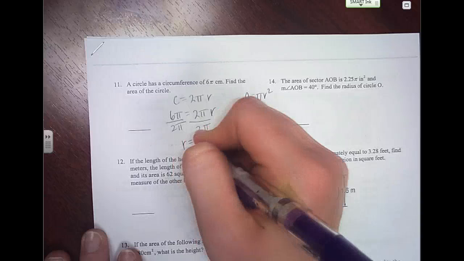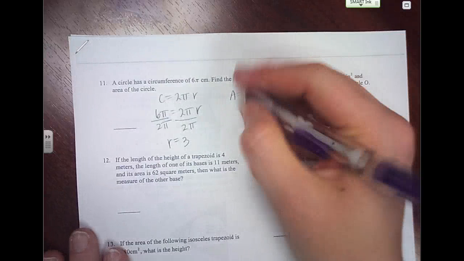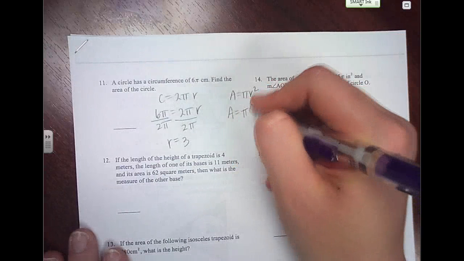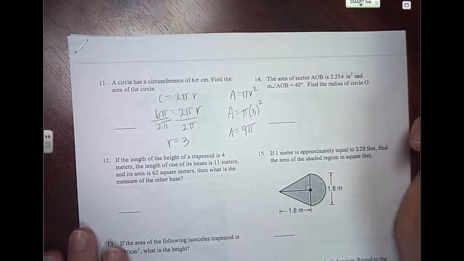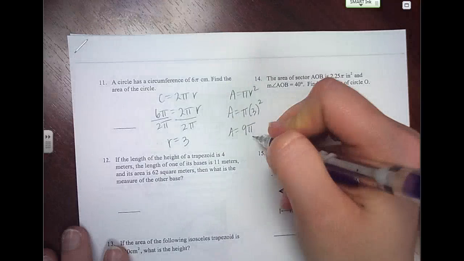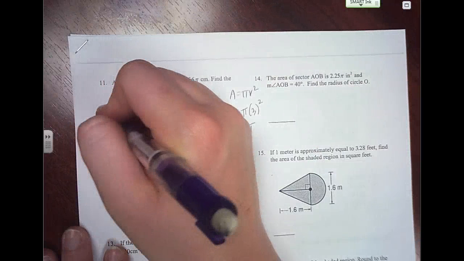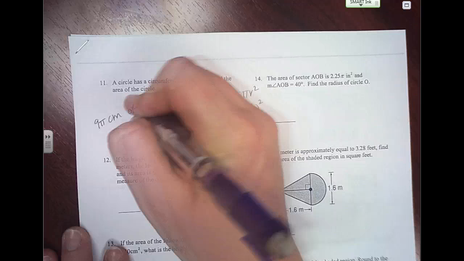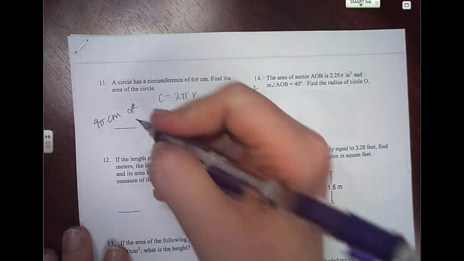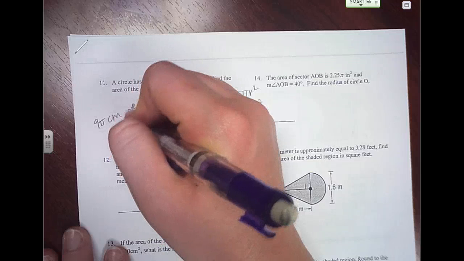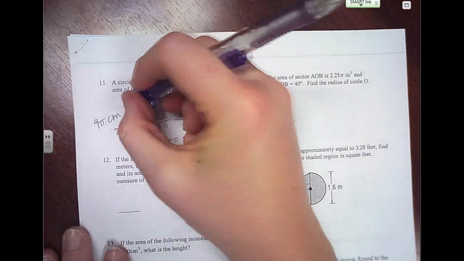So radius equals 3, and then I put that over here. Area equals pi times 3 squared. Now, if it said leave it in terms of pi, I would leave it as 9 pi centimeters squared. If it didn't matter, you put 9 pi in your calculator and get 28.27 centimeters squared.